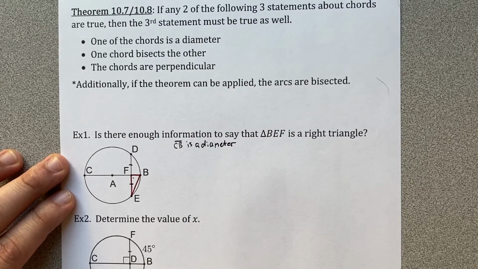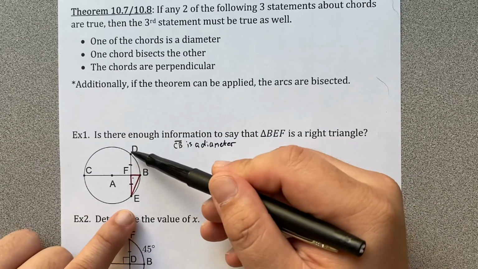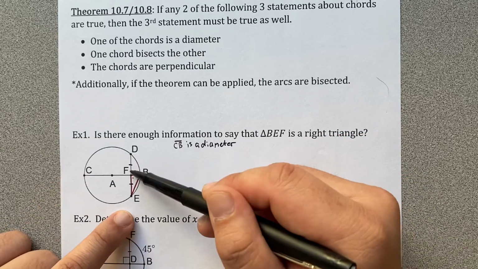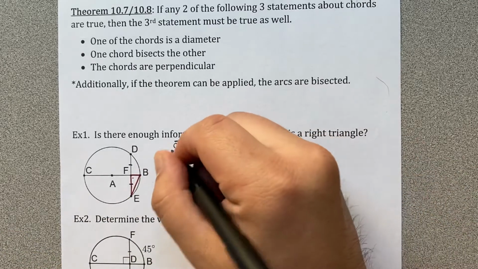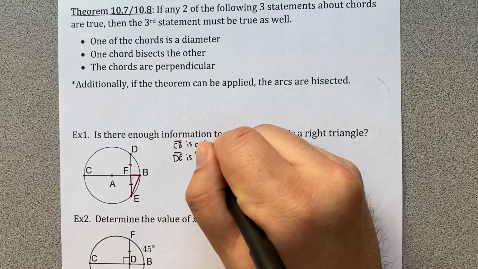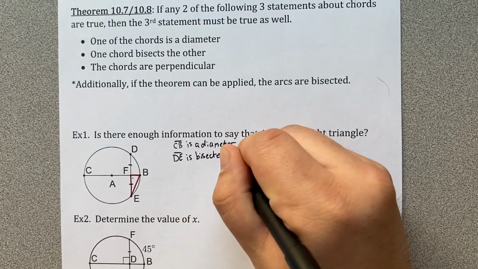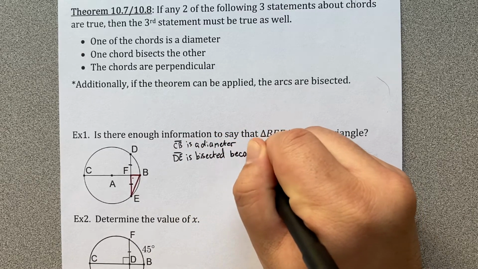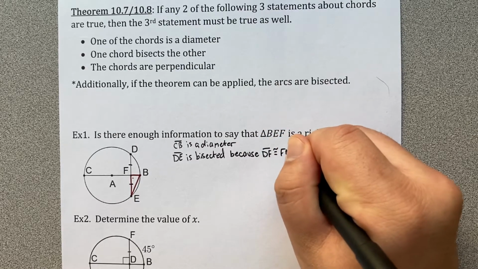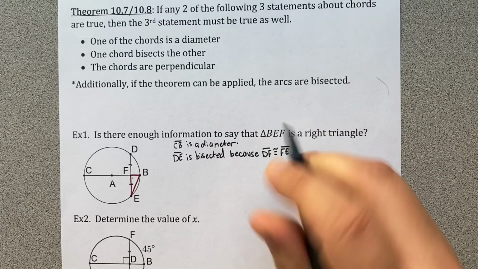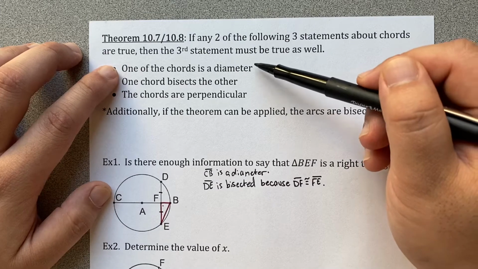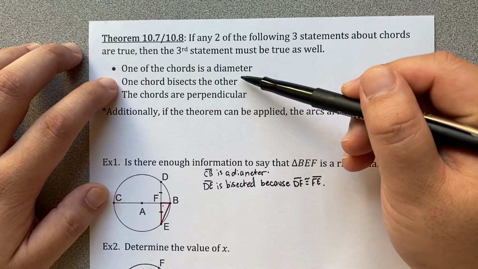If I keep looking at this diagram, I also see that this chord DE is bisected by chord CB because DF is congruent to FE. So we can say that DE is bisected because DF is congruent to FE. So if we look at our list of statements, we've now shown that one of the chords is a diameter. We know that one of the chords bisects the other.